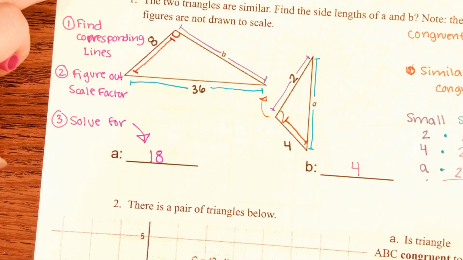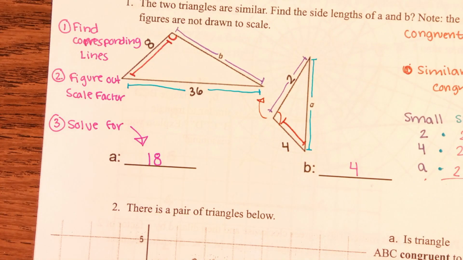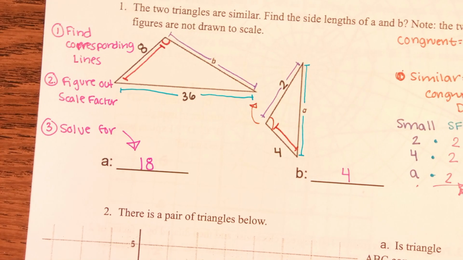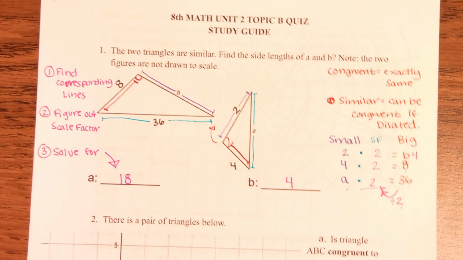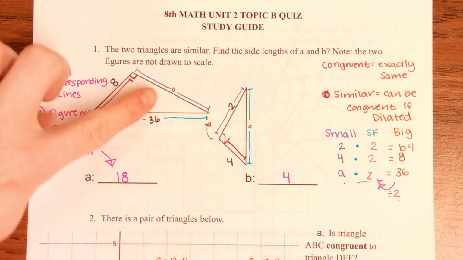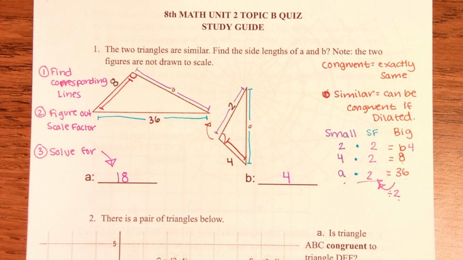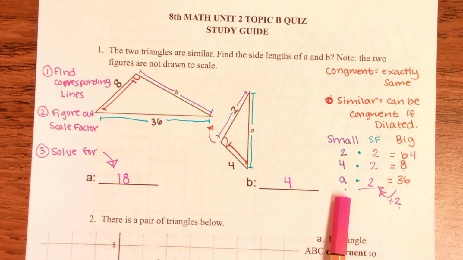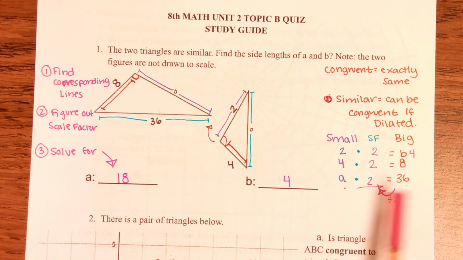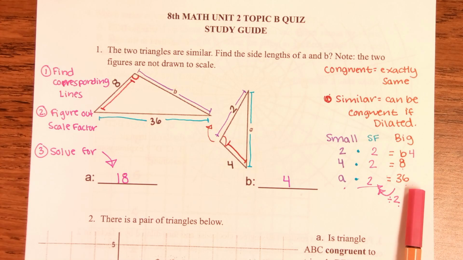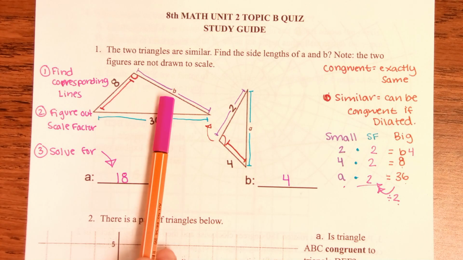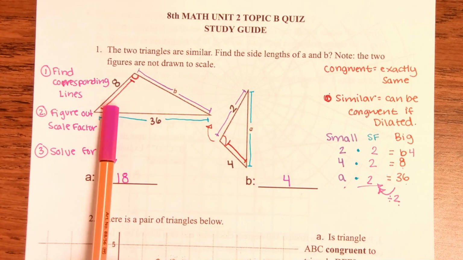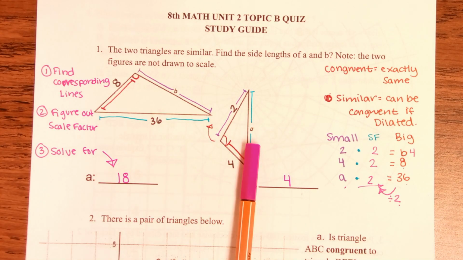Sorry, I had a little typo up there. So yes, overall, we have 2 triangles that have some missing sides. We need to figure out what they are. We write out our smalls. We need to find our scale factor that equals our big. We figured out that 2 times 2 equals 4, so that's our B. We know that our 4 and our 8 are connected, so it's 4 times 2 equals 8. And lastly, A times 2 equals 36, which ultimately becomes 18.